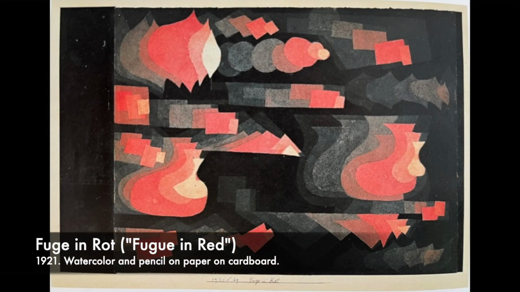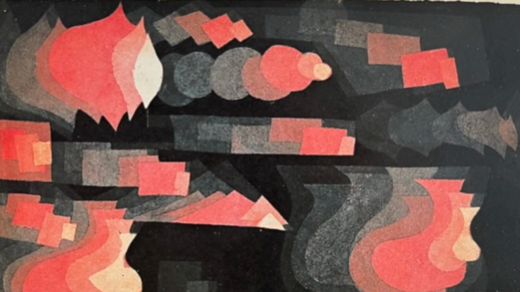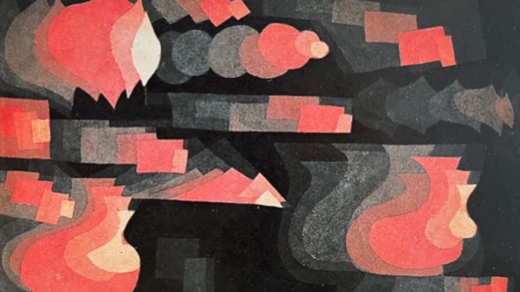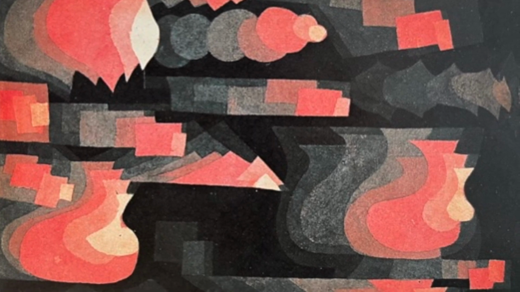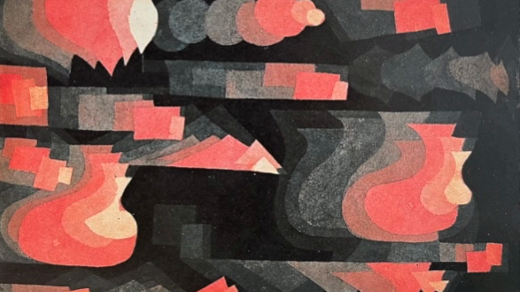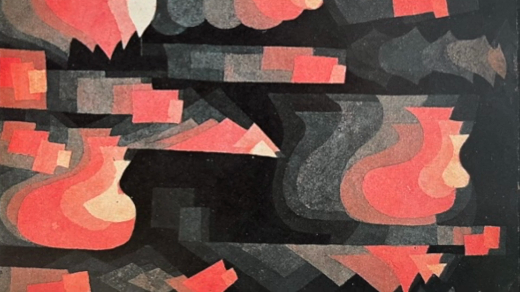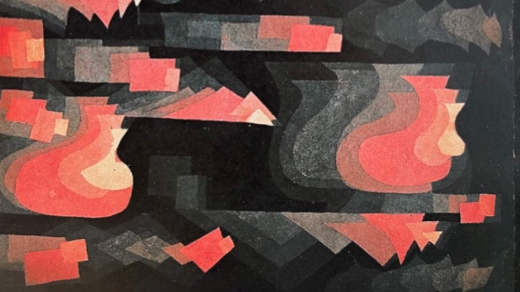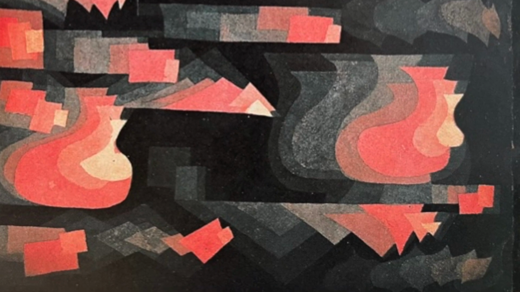Fugue in Red, 1921. A watercolor painting on paper and cardboard. On a black background, circles, triangles, squares, and a variety of asymmetrical shapes multiply in a gradation of different shades between white, red, and transparency.